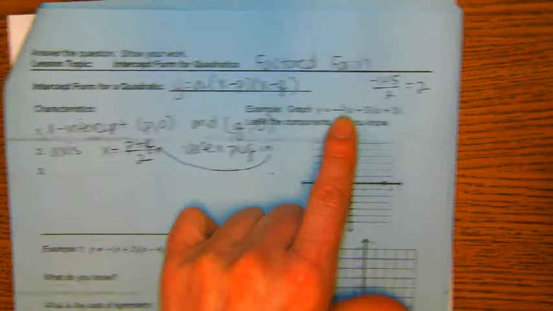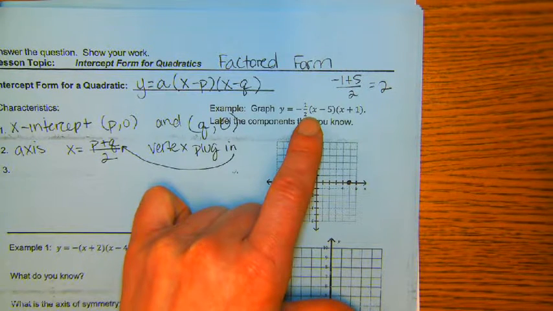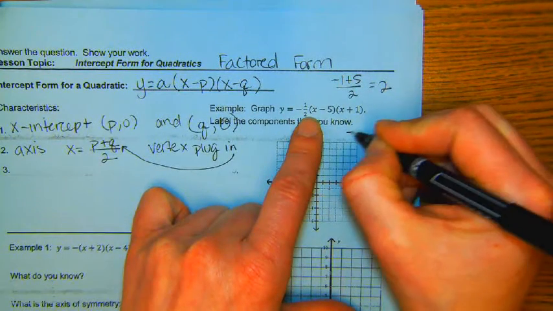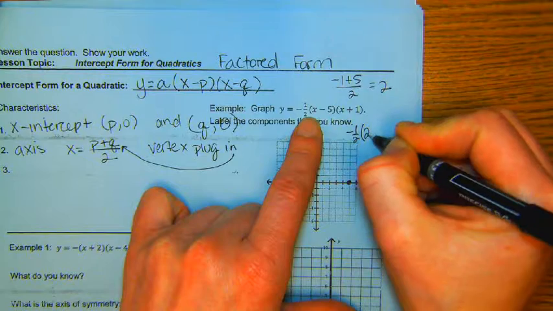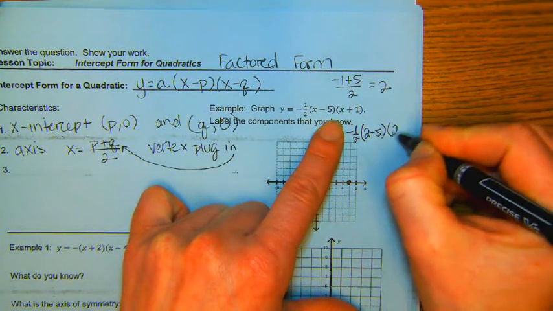Okay? Now, you might be like, what? Do I have to distribute? No, you don't have to distribute. Watch. So I have negative 1/2. I have 2 minus 5. Can't we figure out what 2 minus 5 is? And I have 2 plus 1. All right, here we go.